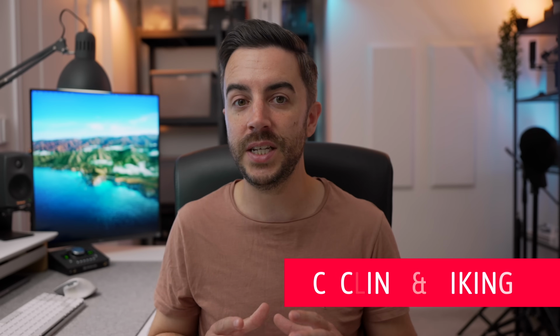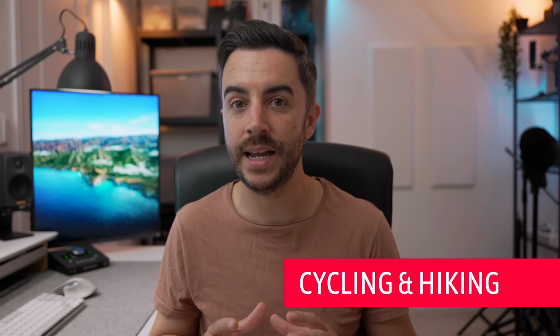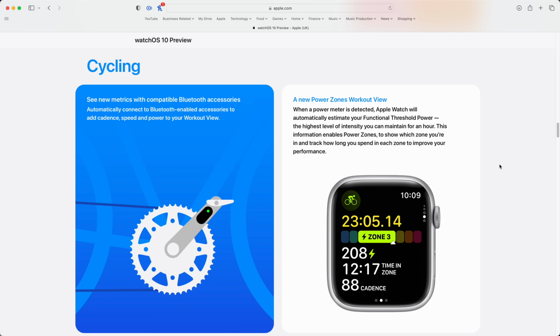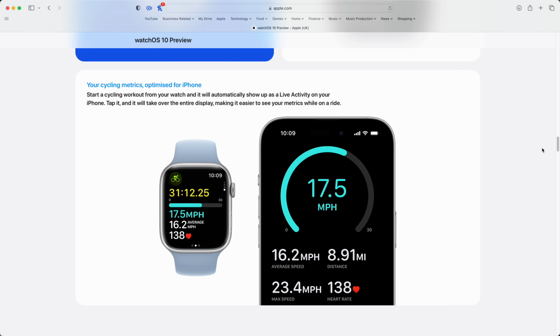Two activities have seen a major update in WatchOS 10, cycling and hiking. The metrics on offer in cycling now are much deeper and more tailored towards cycling as a specific activity. There's better linking to Bluetooth accessories related to cycling, and the cycling activity will now also display on your iPhone. I'm guessing useful if you've got it mounted to your bike.